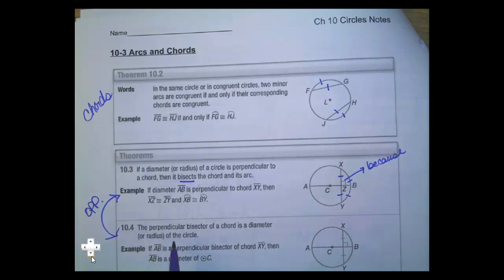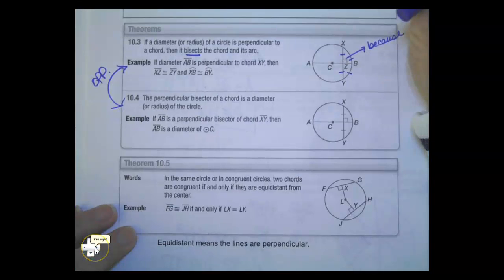The perpendicular bisector of a chord is a diameter or radius of the circle. If AB is perpendicular to the bisector of chord XY, then AB is a diameter of circle C. Moving on.